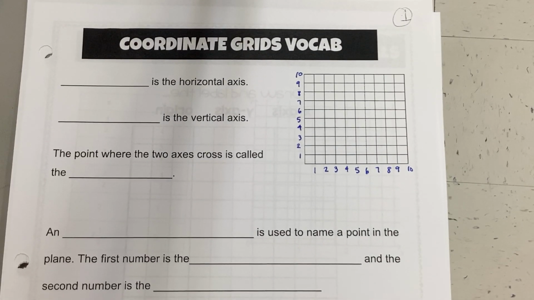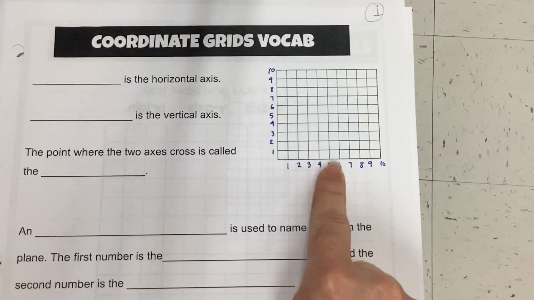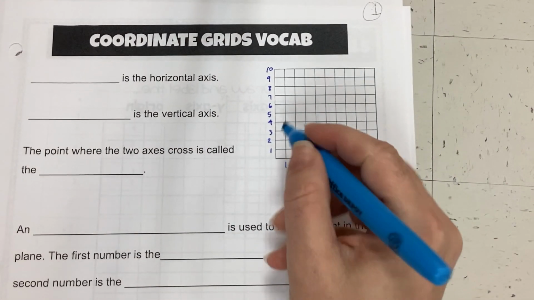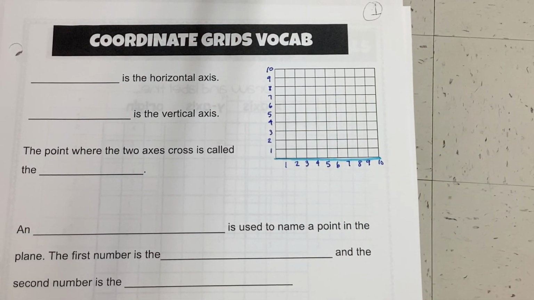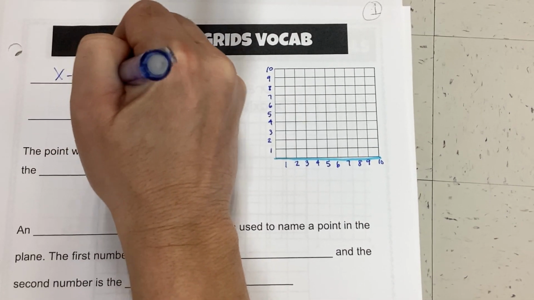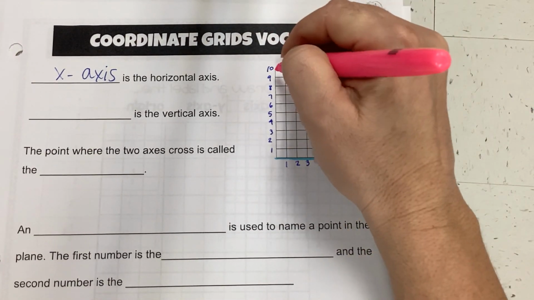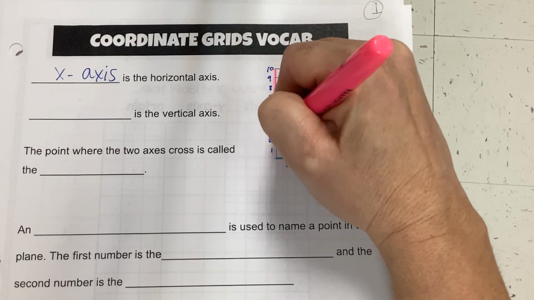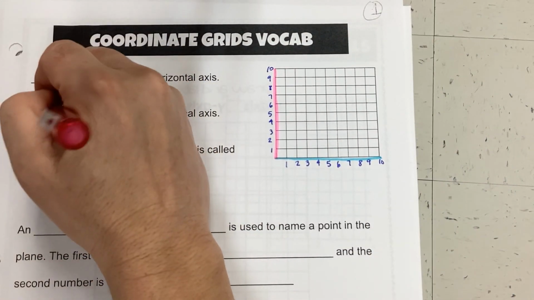Coordinate grid vocabulary. We're going to start with the main parts of the coordinate grid, which is the horizontal axis, horizontal meaning going side to side, and that is this one right here. The horizontal axis is the x-axis. And then we have the vertical axis, which is to the left, and that is the y-axis.